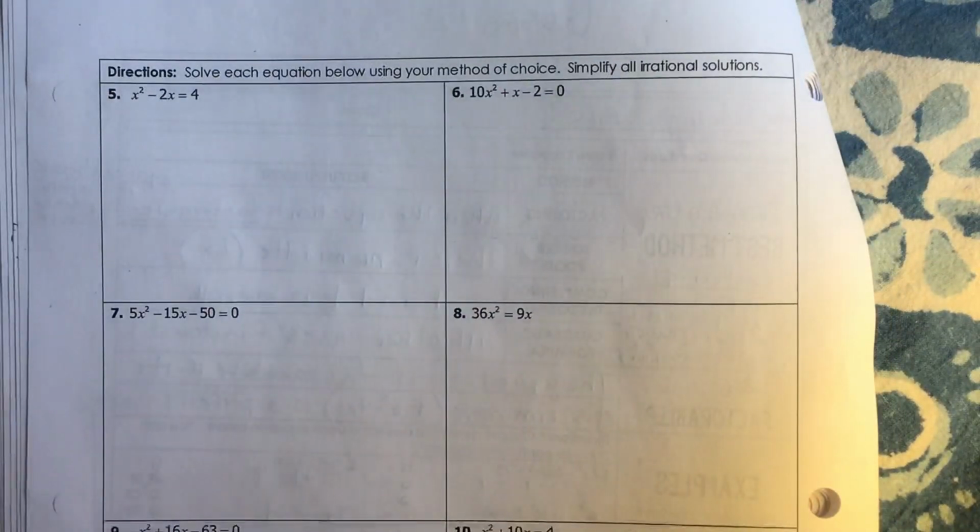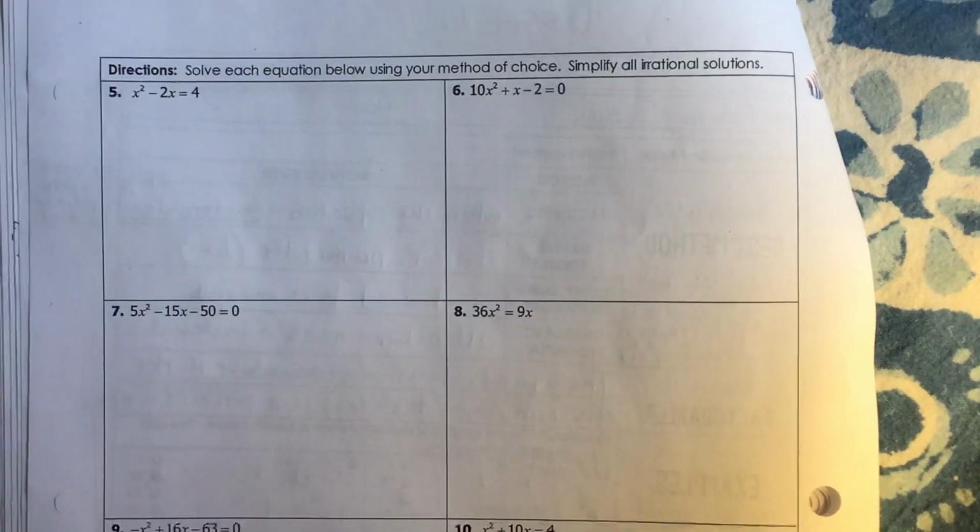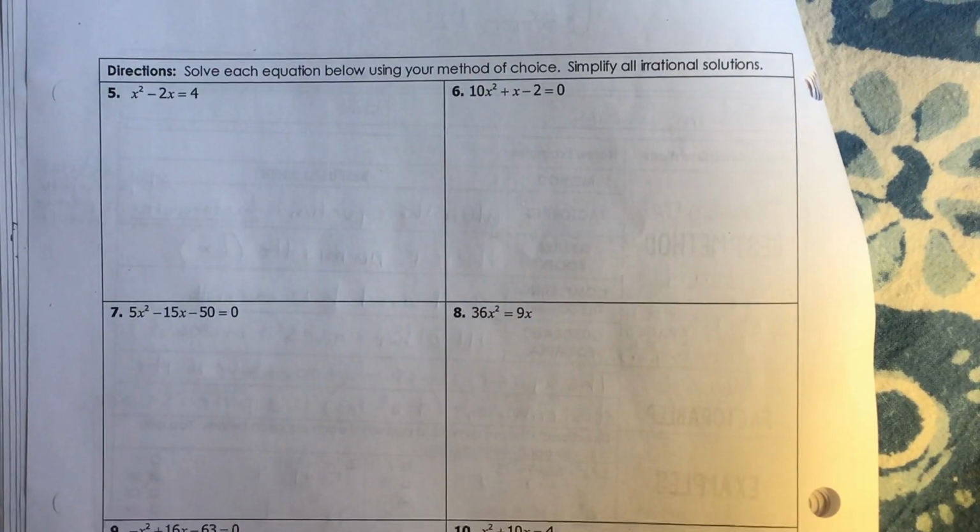Okay. I'm not going to do all of these because I'm already up to 23 minutes. So let's see. You can use whatever method you want to use on all of these. So if I look at number 5, if you think about what you might do here, you can always pause, right?